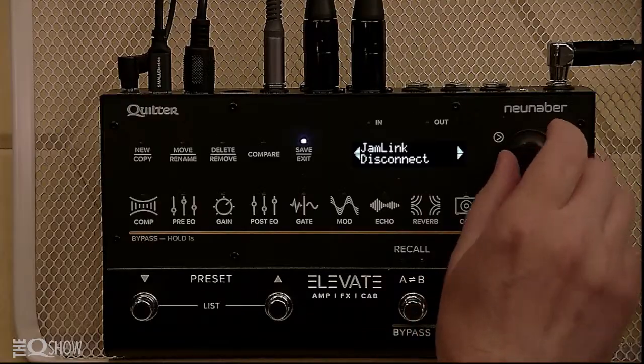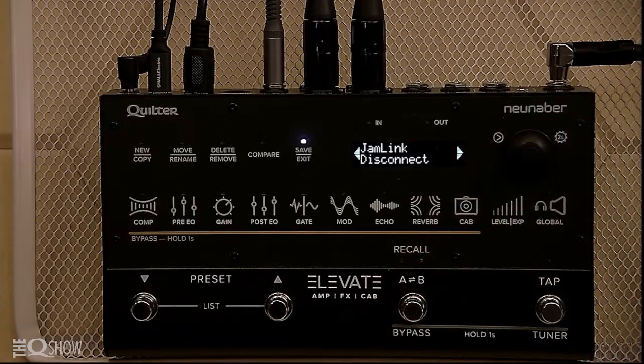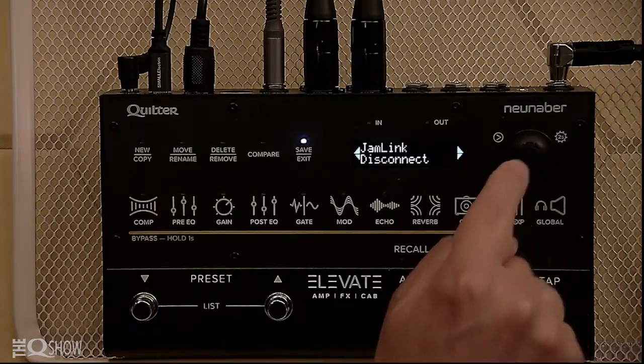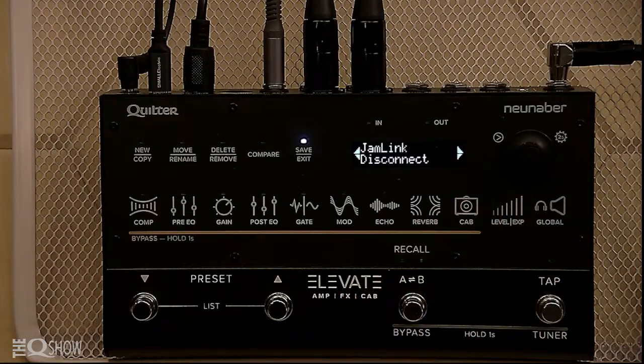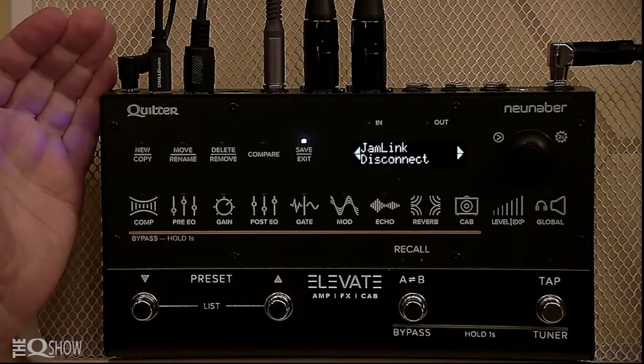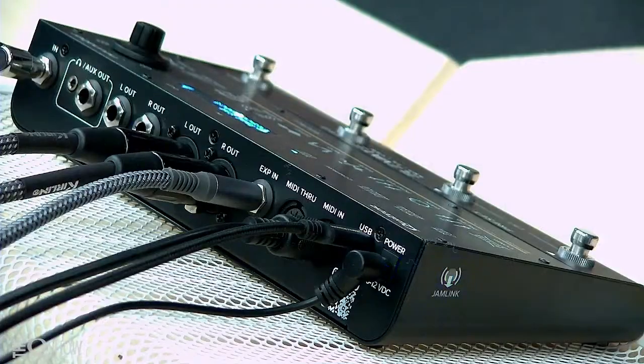All right. Next screen is an option that allows you to disconnect whatever device is currently connected. So if someone connects to your Elevate and you don't want them connected, you can come in here. Press the knob when you're on the screen, and it will disconnect. I don't know if you can see on the side here, the blue LED is blinking, meaning that it's no longer paired to a device.